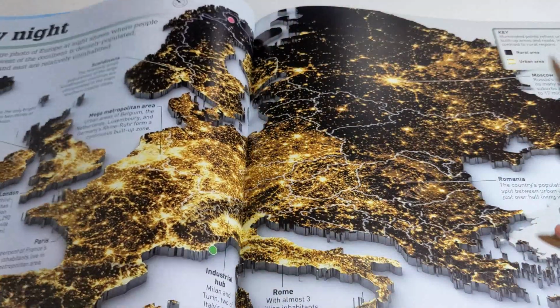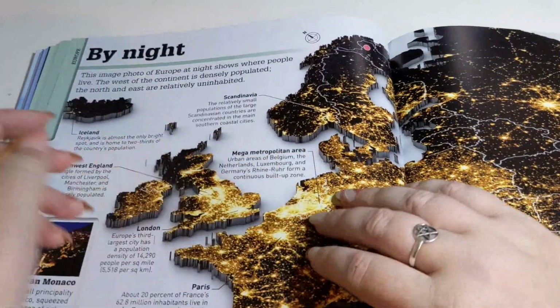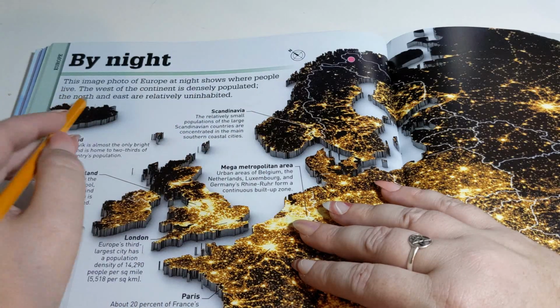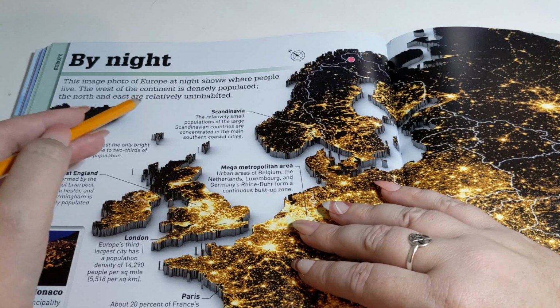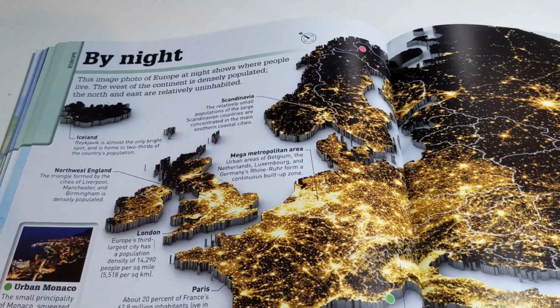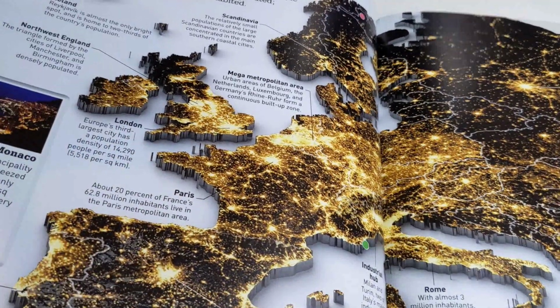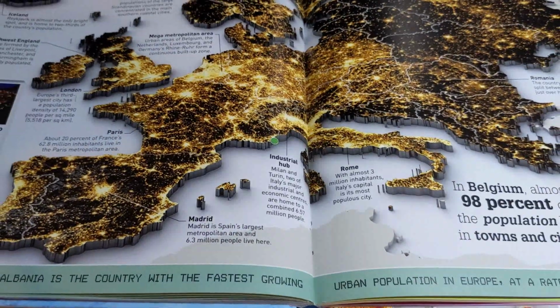Oh, I like this map too. By night. It says this photo of Europe at night shows where people live. The west of the continent is densely populated. The north and east are relatively uninhabited. Why don't we start down at the bottom this time? Because I think this is the last map. Yep, it is. Let's start in Lisbon.